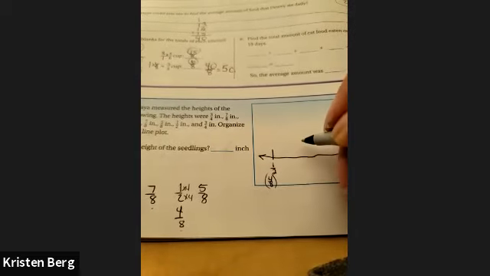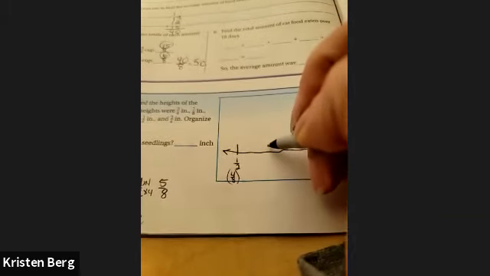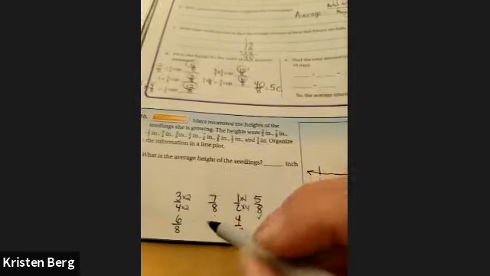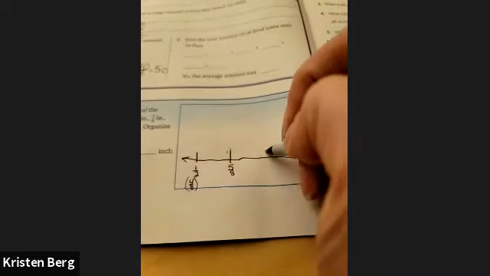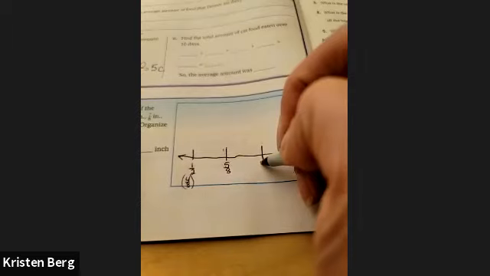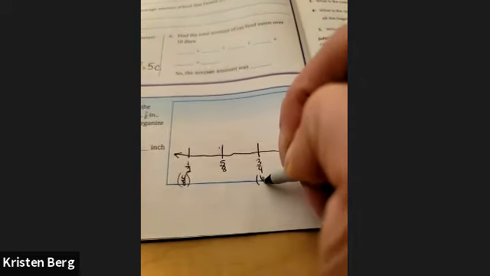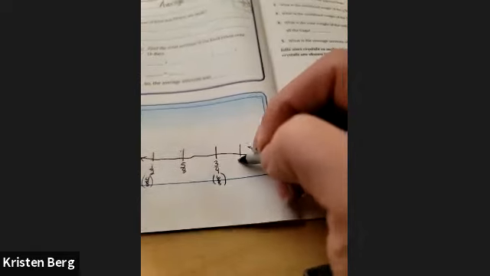Then the next one is, so 4/8 is first, the next one would be 5/8. Then the next one that you would write is 6/8, but it's really not 6/8 here, it's really 3/4. But every 3/4 is really 6/8 if you want to put that in parentheses. And then last would be 7/8.